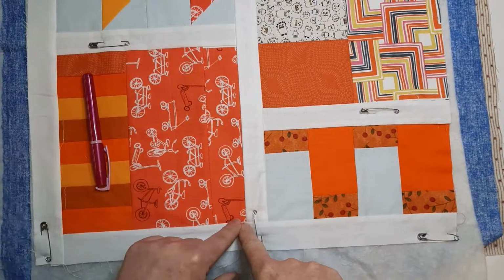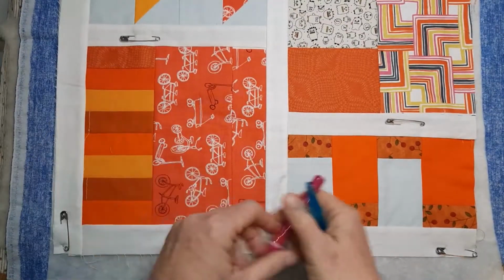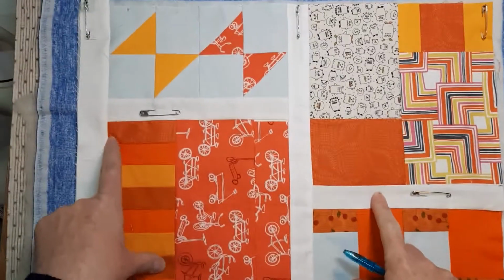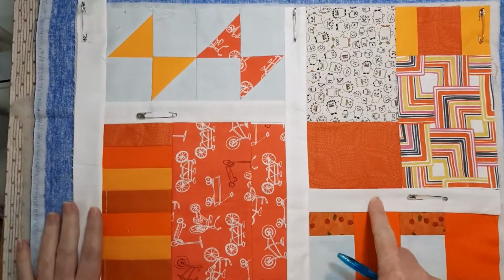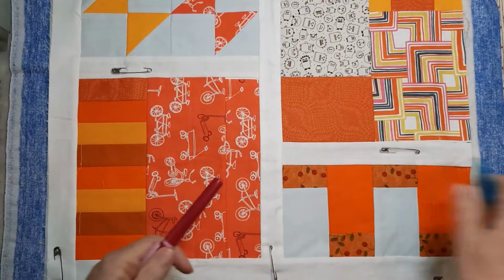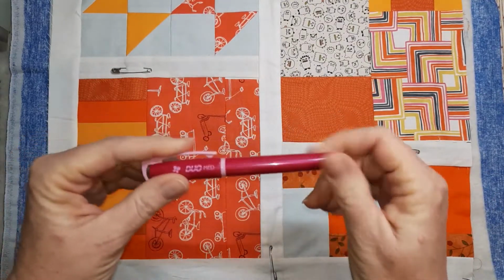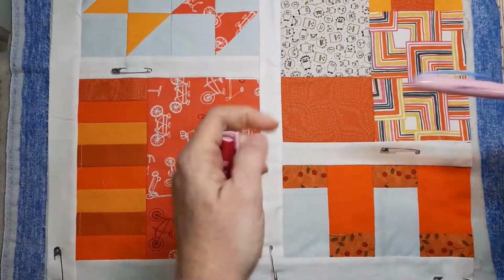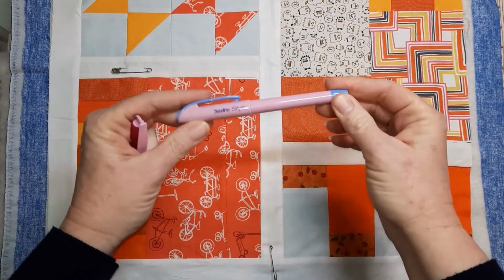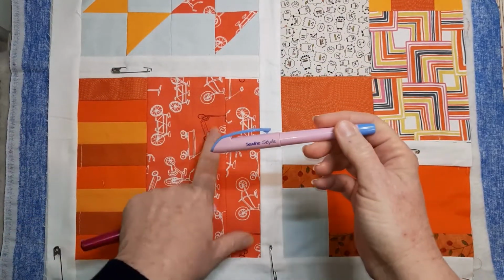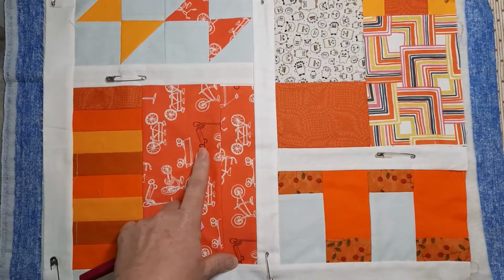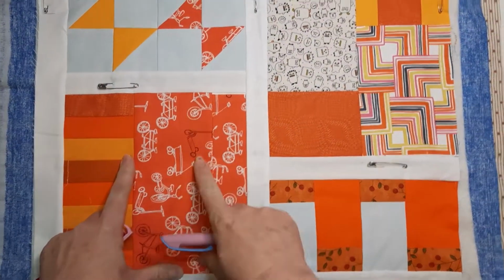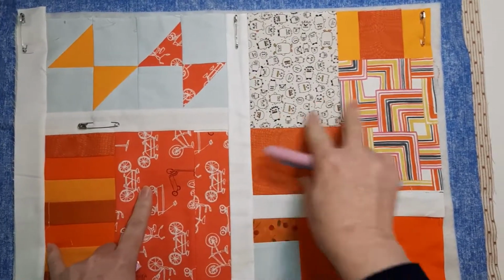Then we'll get to here. I will sneak across the sashing here, fill this block, sneak across the sashing here, and then fill this block, basically back to the beginning. Now with this one I will probably be using the duo, otherwise I will use the styler, which will show up because this is not overly dark, so the blue will actually show up on this. I will see how I go, whether I need to mark it completely.